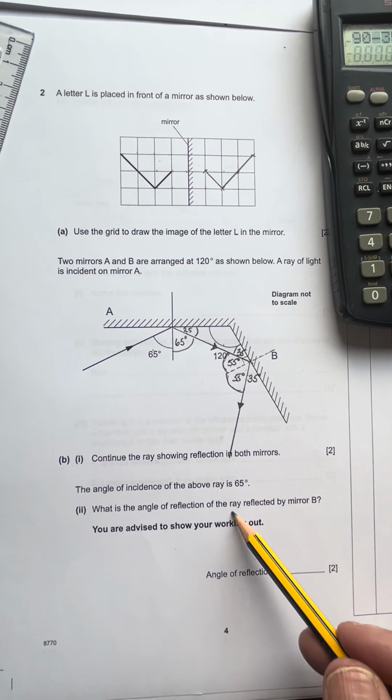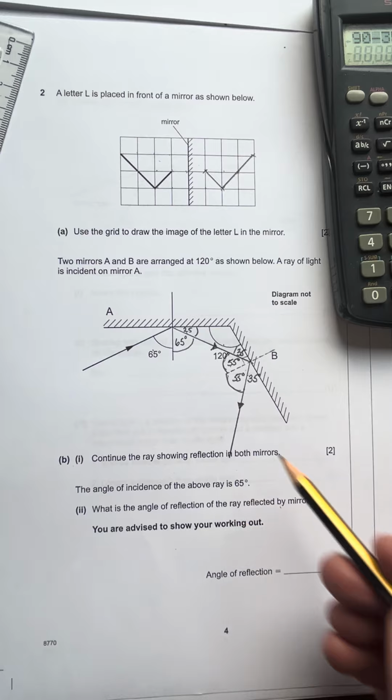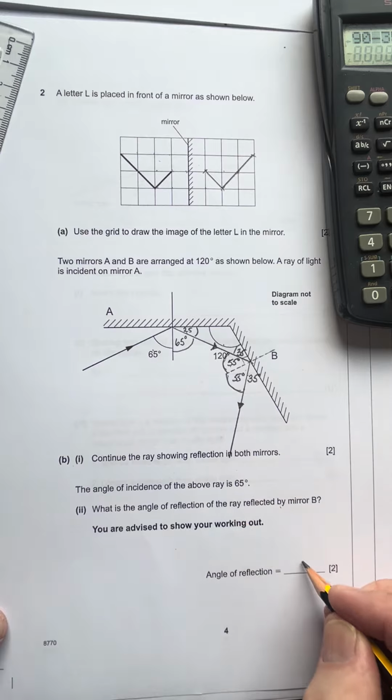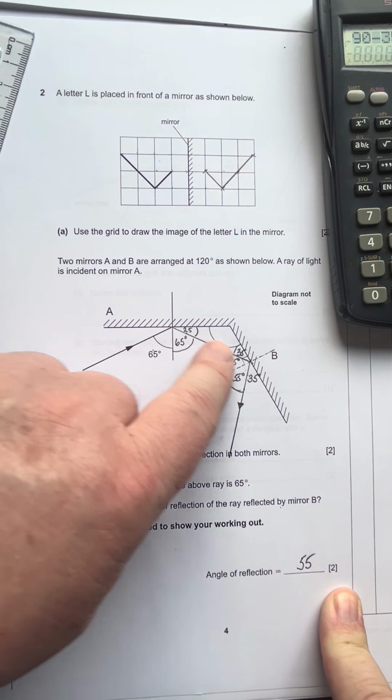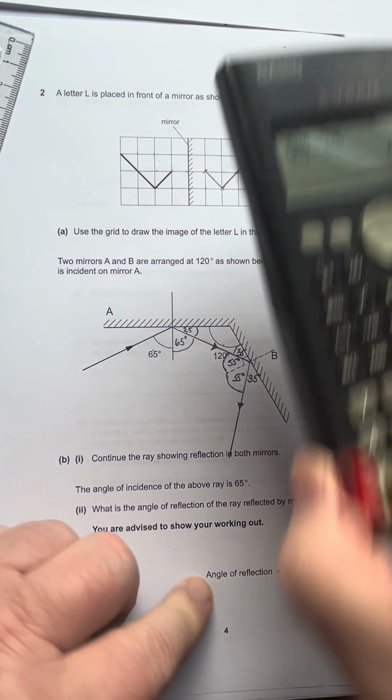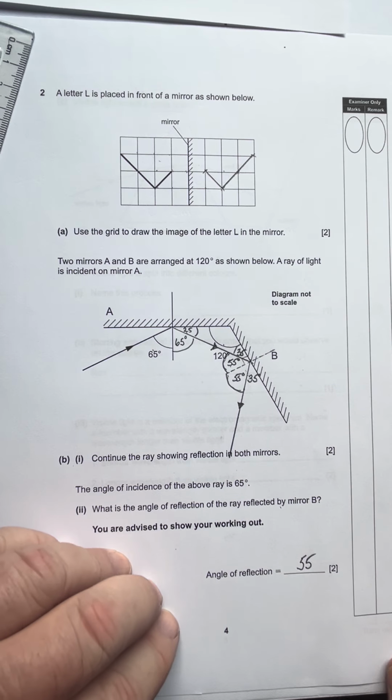What is the angle of reflection of the ray at mirror B? 55. Now, how am I going to get 2 marks for that? I have to draw it. Fair enough. That's all your working out. So that's grand. That's tickety-boo.